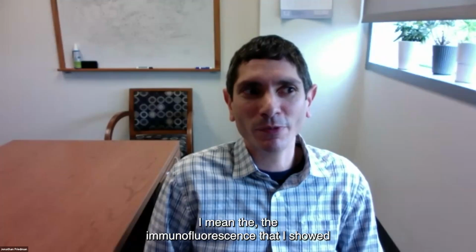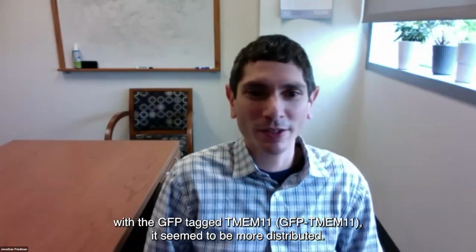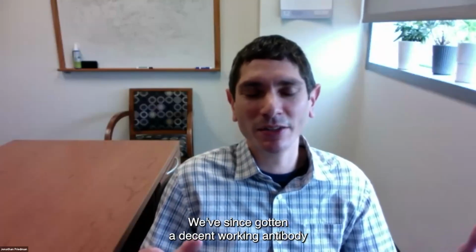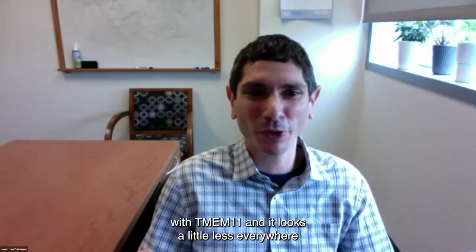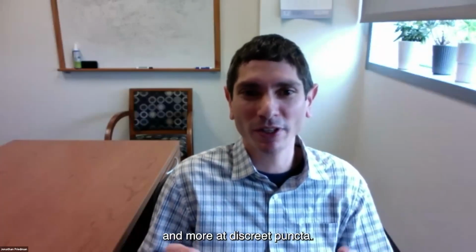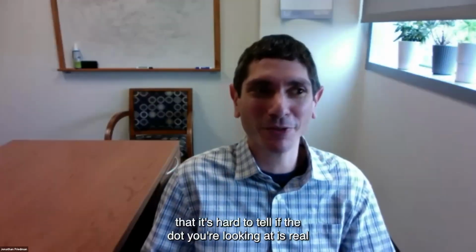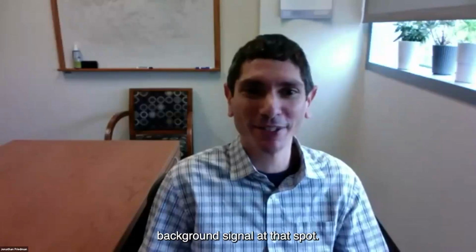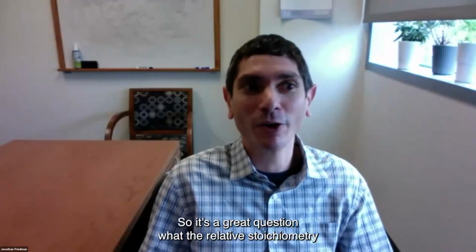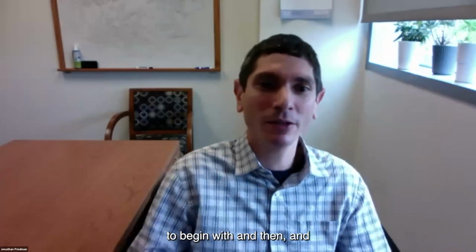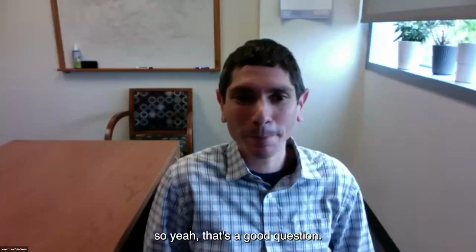The immunofluorescence that I showed with the GFP tagged TMEM11, it seemed to be more distributed. We've since gotten a decent working antibody for TMEM11, and it looks a little less everywhere and more at discrete punctae. But it's really hard to tell because you get so much background immunofluorescence signal that it's hard to tell if the dot you're looking at is real or it just happens to be background signal at that spot. So it's a great question what the relative stoichiometry of TMEM11 and BNIP3 and NIX are. We just don't have a good answer to that. But the prediction would be that it's there in excess to begin with. So yeah, that's a good question. Okay.